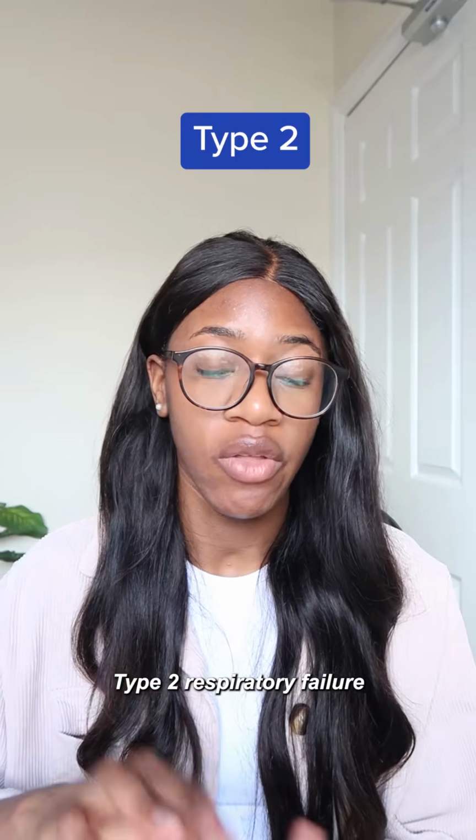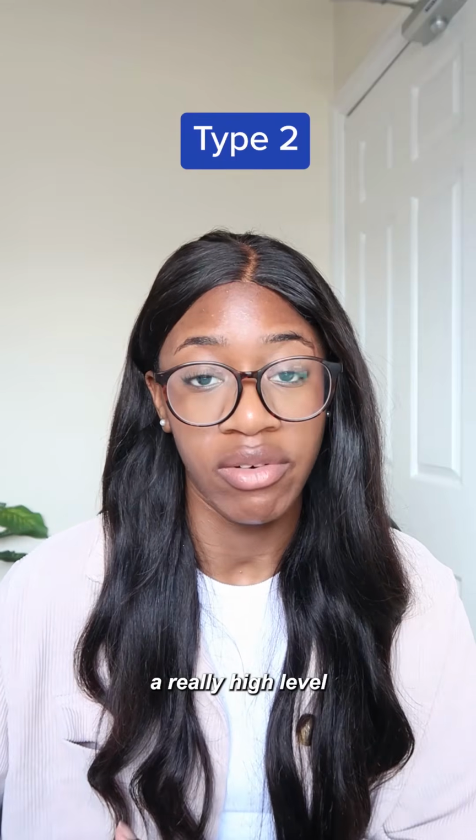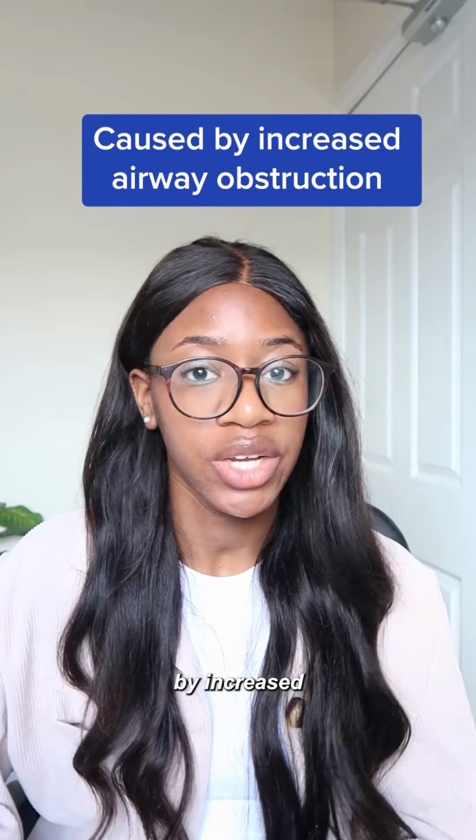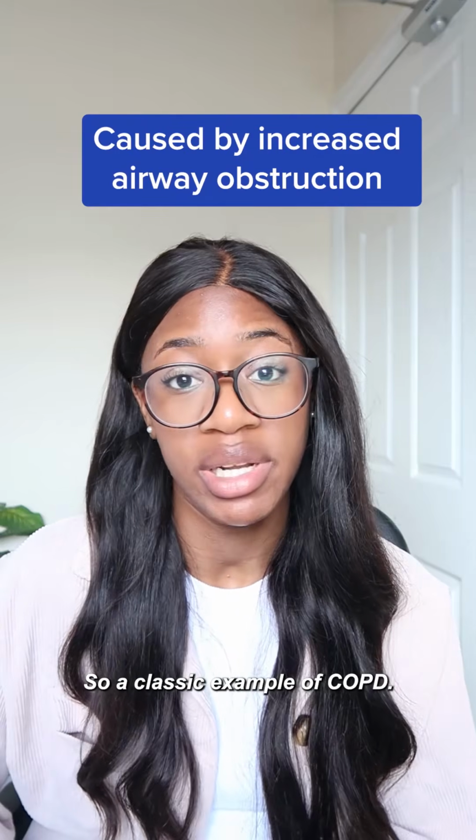Type 2 respiratory failure, on the other hand, is when you have a really high level of CO2, typically greater than 6 kilopascals, and this is typically caused by increased airway obstruction. So a classic example is COPD.